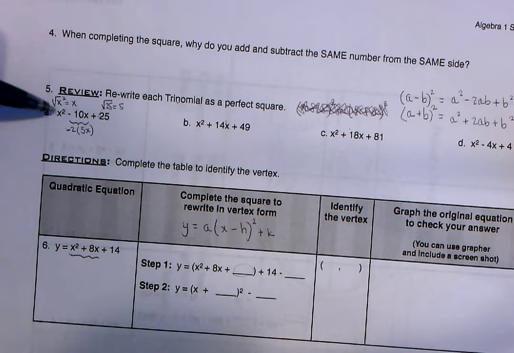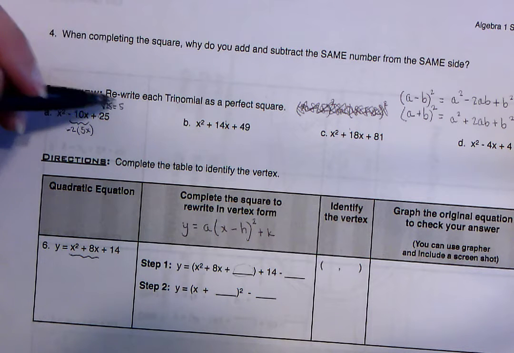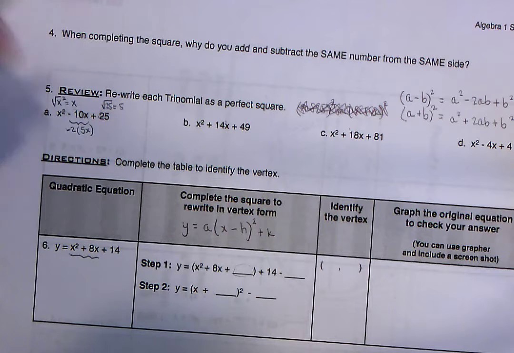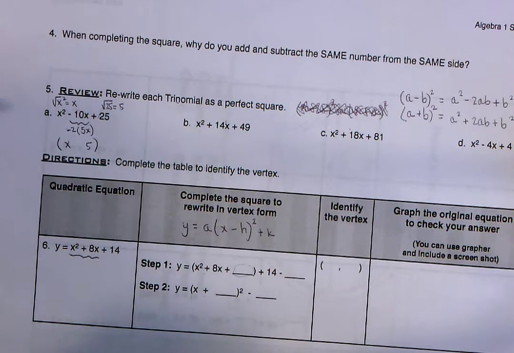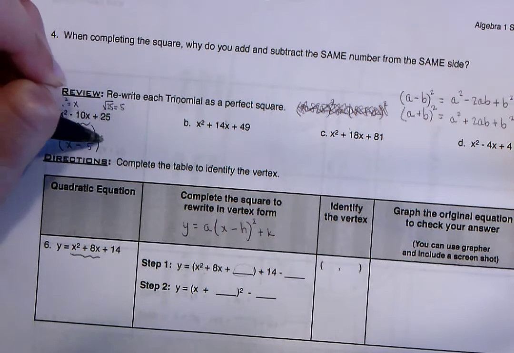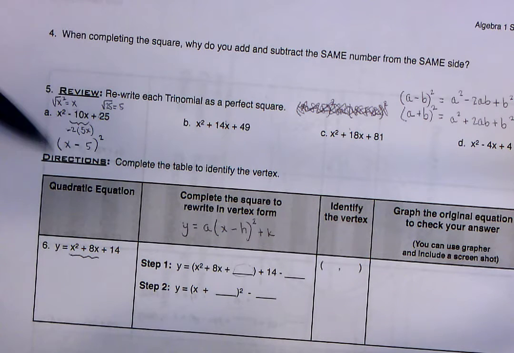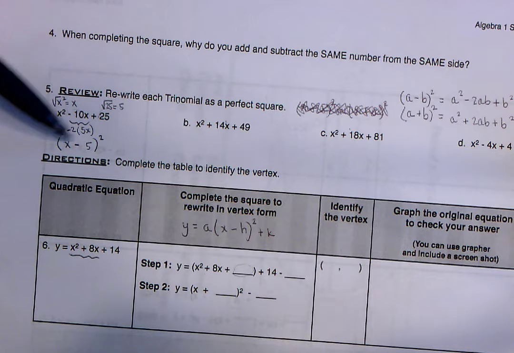So again, we take the square root of the first term, that's x, and the square root of the third term, that's 5. Put these in parentheses, an x and a 5, separated a little bit, and then look at the sign in the middle. In this case we have a negative 10x, so I'm going to put a minus sign between the x and the 5, and square this whole thing. So that's rewritten as x minus 5 squared, in perfect square form.